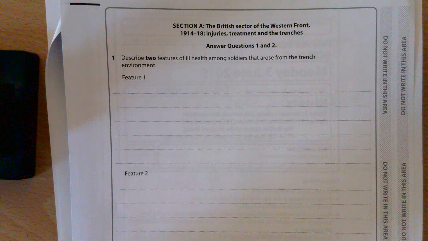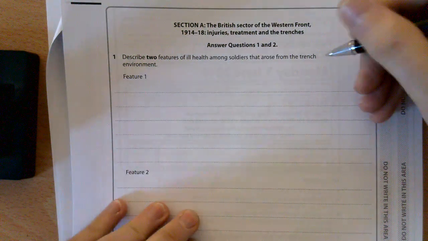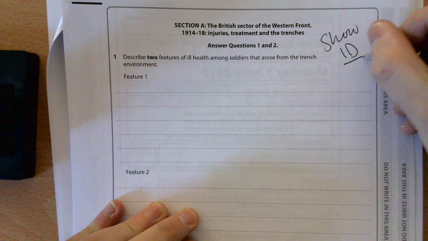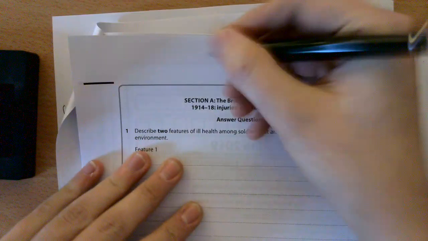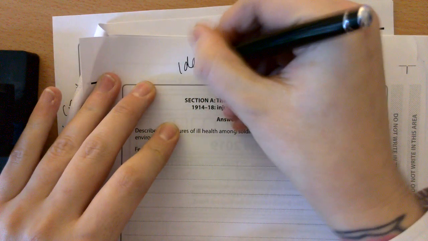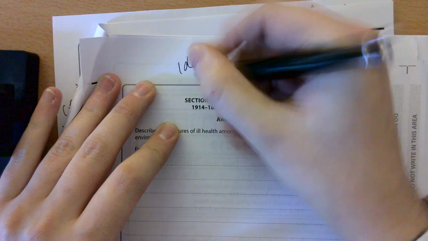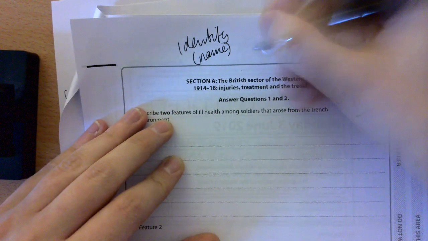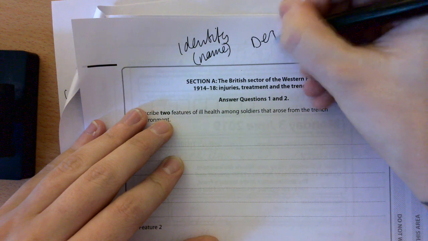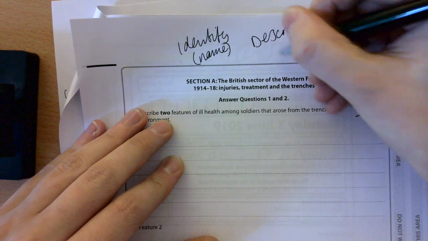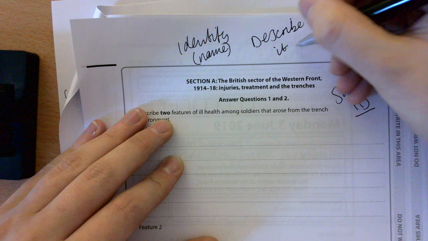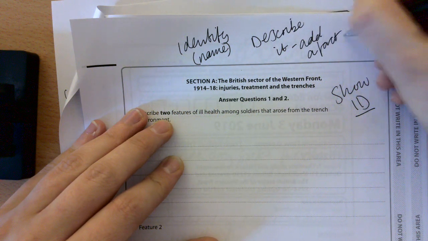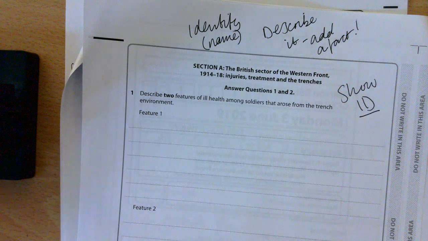Now, I always teach my students when they're faced with this one that they have to show some ID. Now, what I mean by that is you first of all must identify. Now, synonym for that is simply name. So you must name and then describe it. Okay, so that's basically add a fact. Okay, so those are the 2 things you must do on this question.